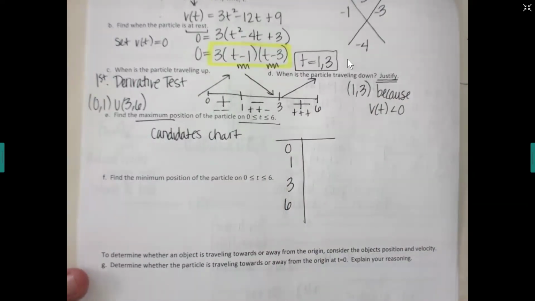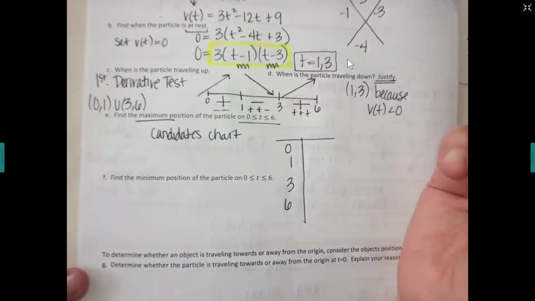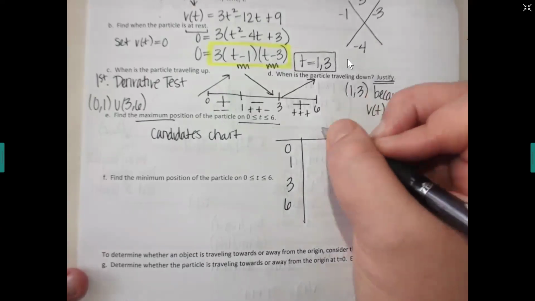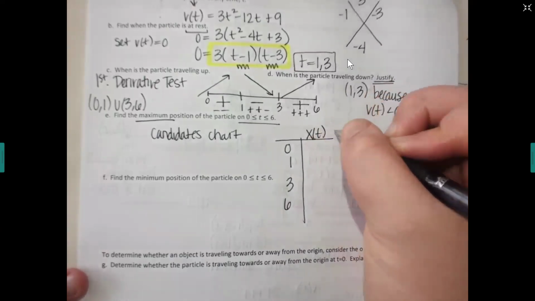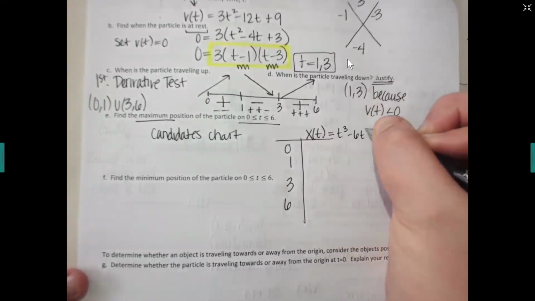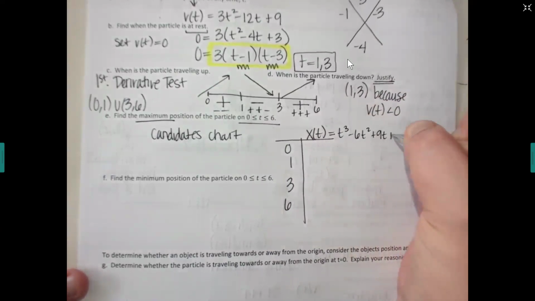When I do a candidates chart, what function am I plugging back into? Do you remember? Is it the derivative or the original? Original is correct. So x of t, I'm going to write it right here, is t cubed minus 6t squared plus 9t plus.